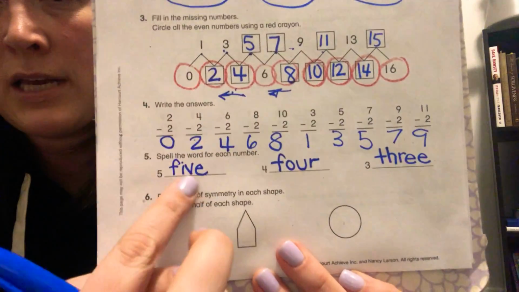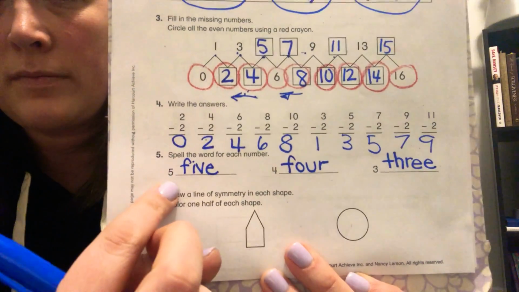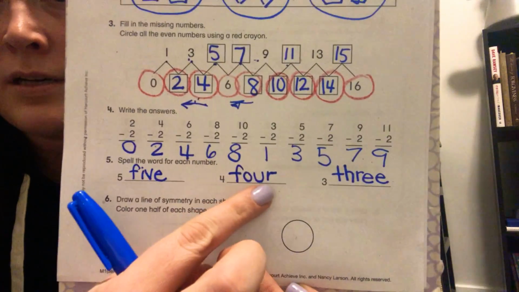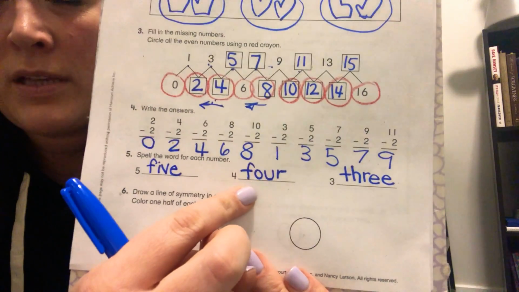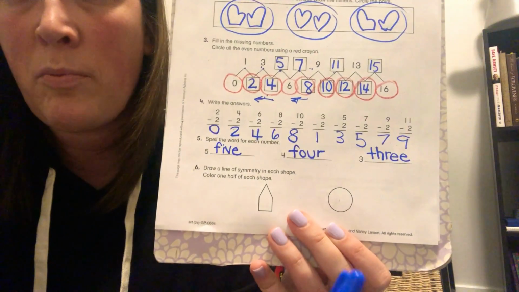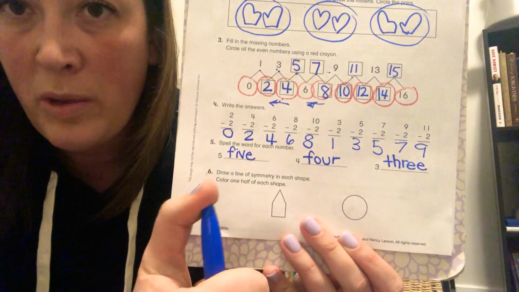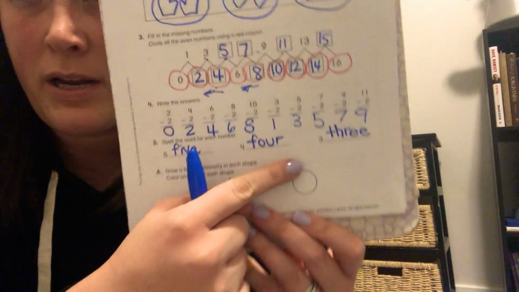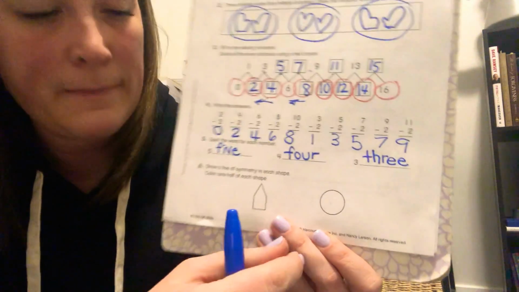Parents, if you are listening, we spell out the numbers often. It's important, but we're also going to learn those in sight words in a couple of weeks down the road. So we're just doing it to practice, not necessarily to memorize right now at this point, just kind of some practice.